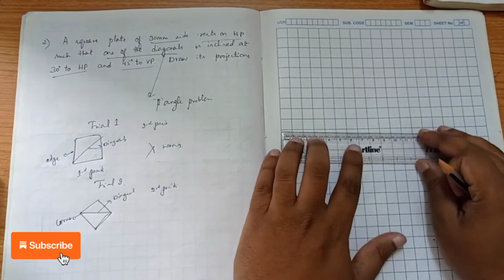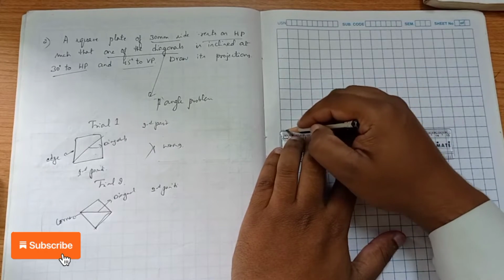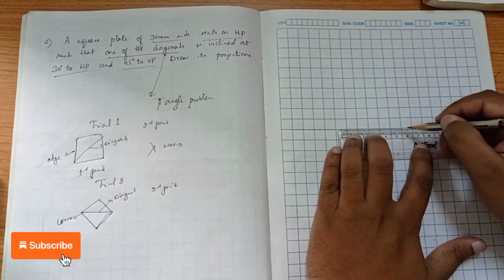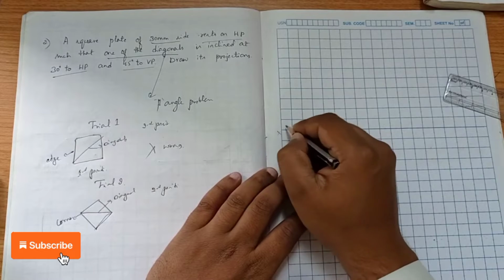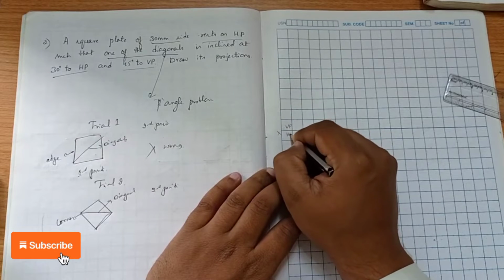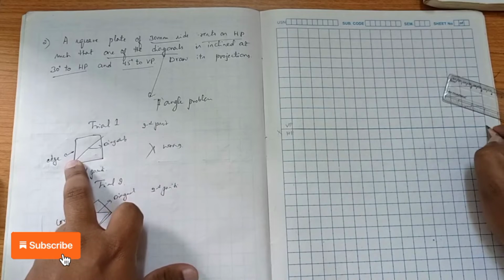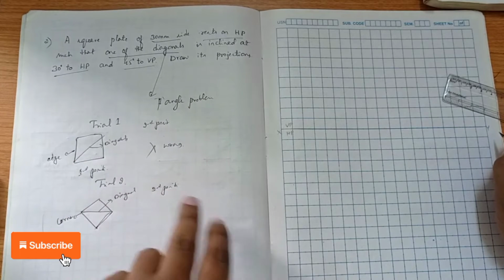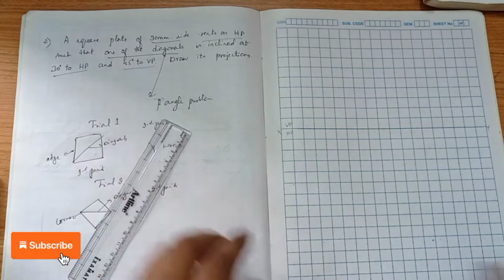So I'm going to construct a square with respect to the corner here. Understood, right? The two trials we have done. One trial with the edge: in the second position we are not able to do it with the diagonal if it is started with the edge. If we have started with the corner, we are able to give the inclination in the second position and also in the third position. So how to draw the square with respect to the corner, as we have learned.